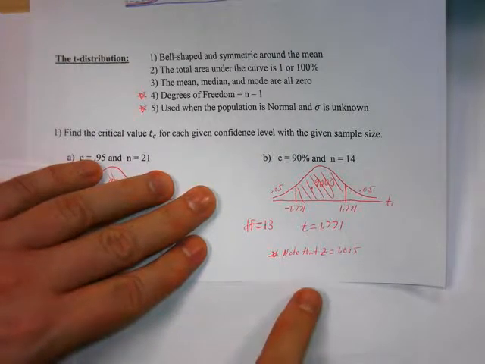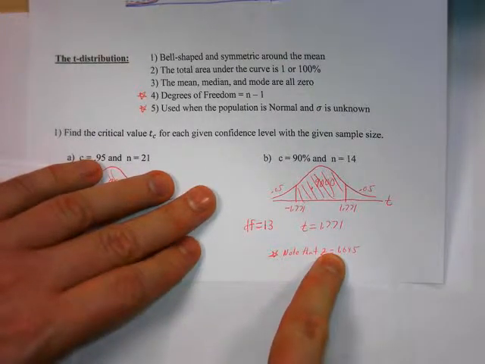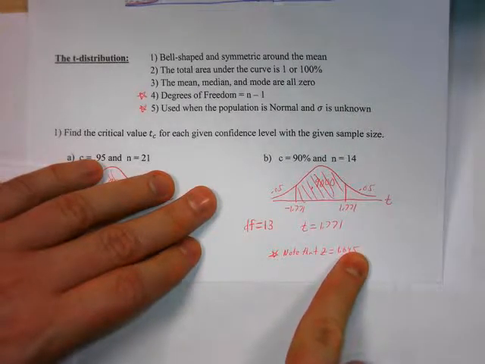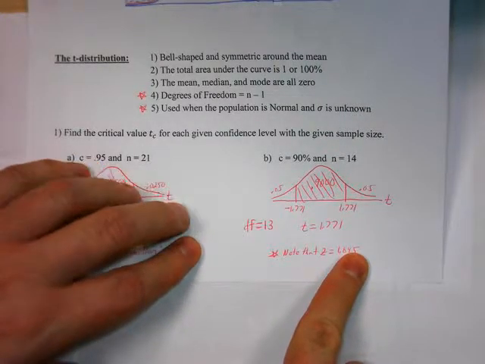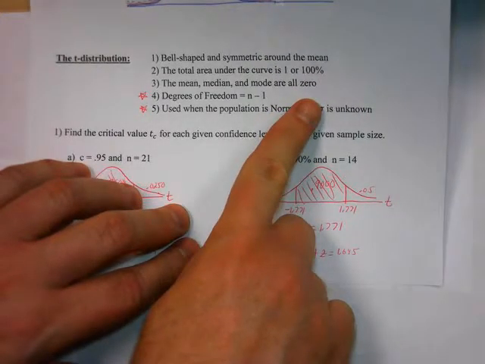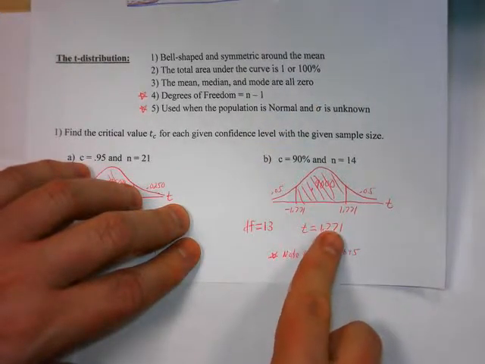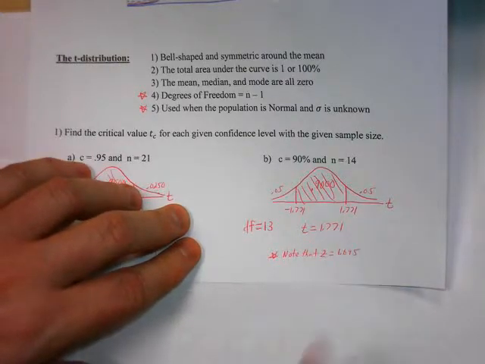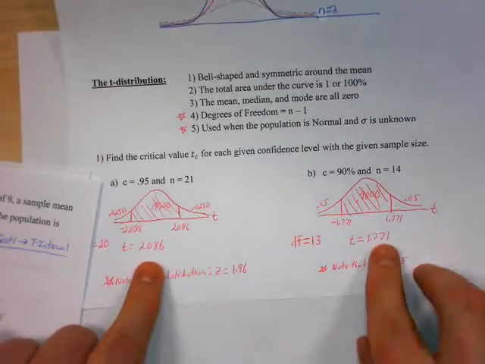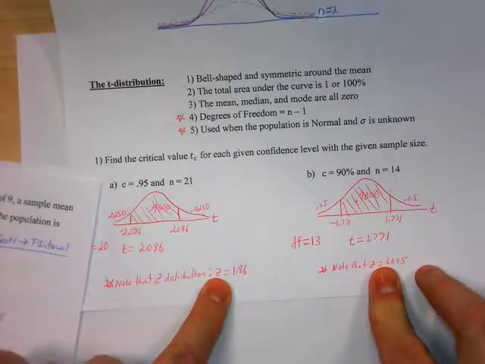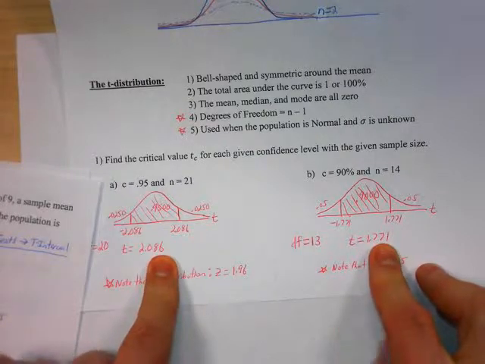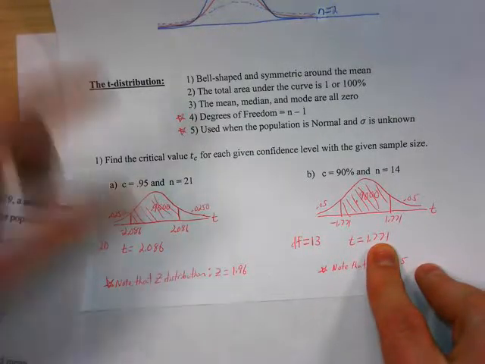I just showed you that as n is large, the z value at the bottom of that column is 1.645. But we didn't know what sigma was, so we have to use t with 13 degrees of freedom. So we have to use the 1.771. Notice that each of those values were larger than the z-score would have given you, which means we're going to increase the margin of error because the t_c is a larger number.